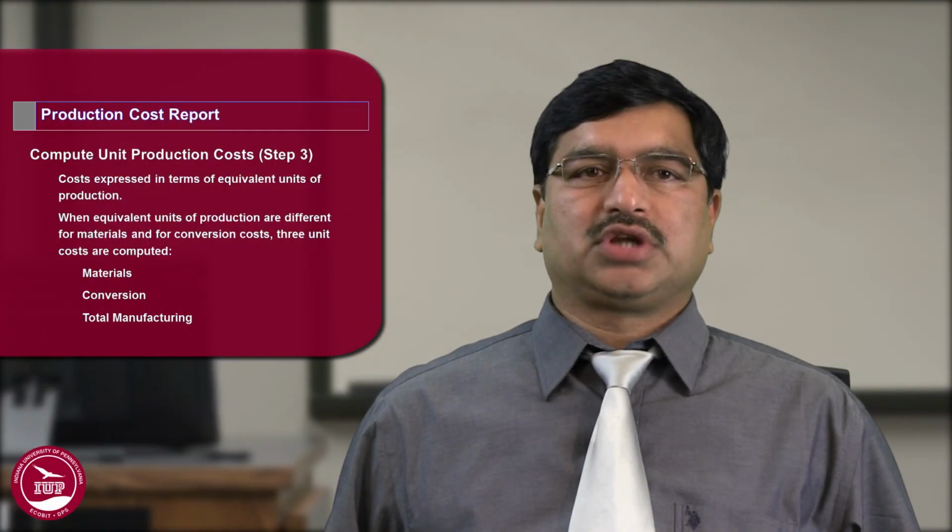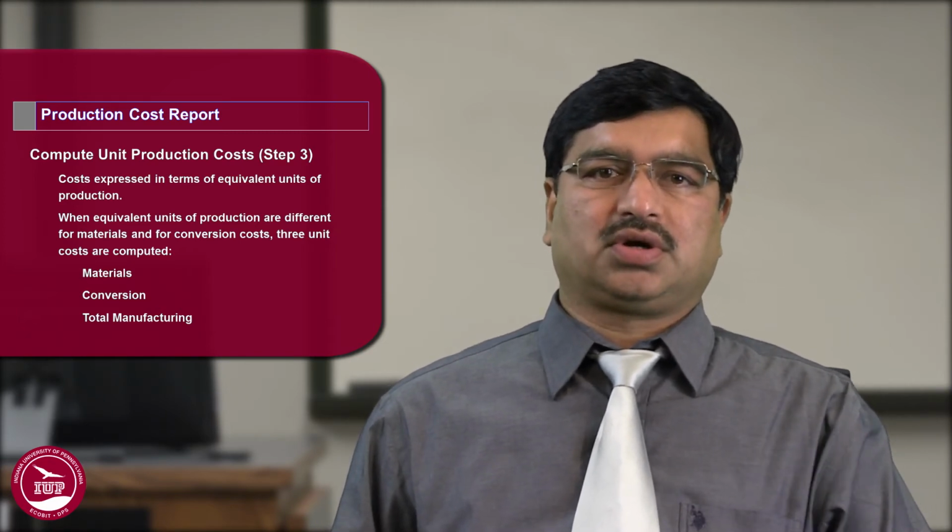Now we will go to step number 3, where we will compute the unit production cost for the equivalent units. We'll do the equivalent cost for materials and the conversion cost as well to give you the total manufacturing cost.